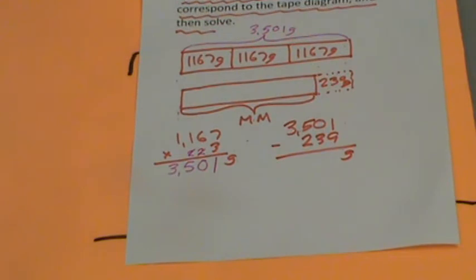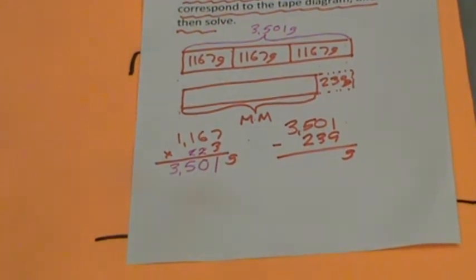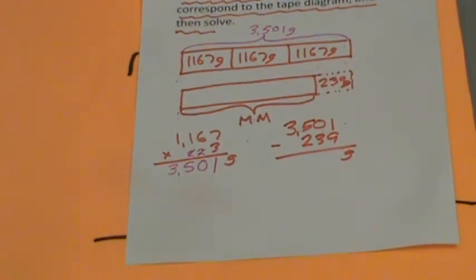Huh, how do you do this, Mr. Leggett? What's the fancy little trick you're going to show us? Well, it's not that good of a trick on this one. I'm not going to bother with the trick. We're just going to do straight across subtraction.